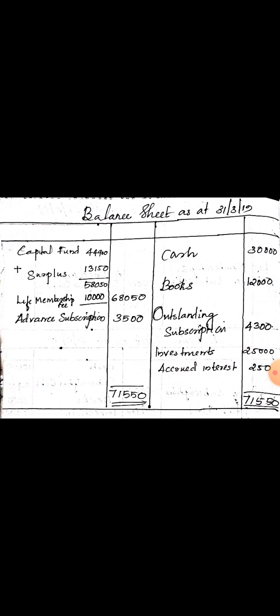So accrued interest is rupees 250, the difference of 2,250 and 2,000. Income from investment credited to income and expenditure account is 2,250.